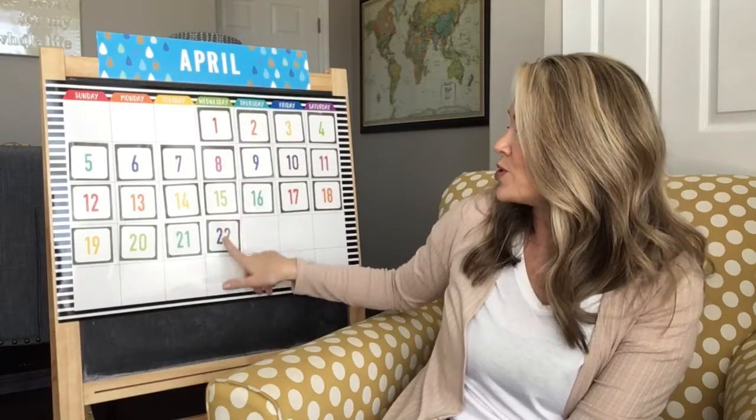Today is Wednesday, April 22nd, 2020, and today is also when we celebrate Earth Day. So be thinking today of some things that you can do to help our Earth to be a good citizen. And tomorrow for our reading lesson, we're going to be doing a little bit more about Earth Day.